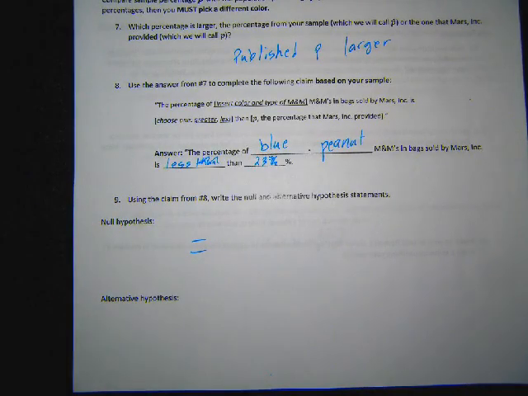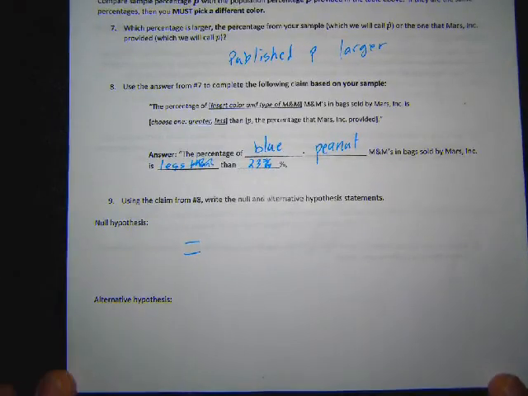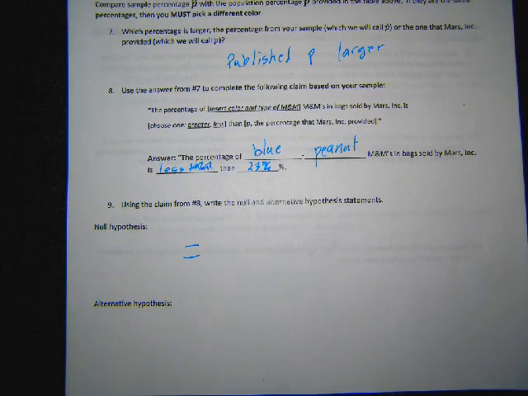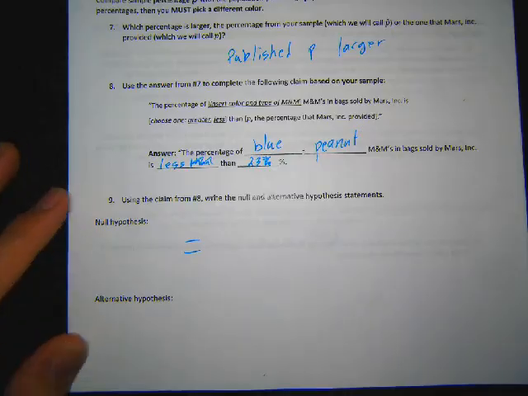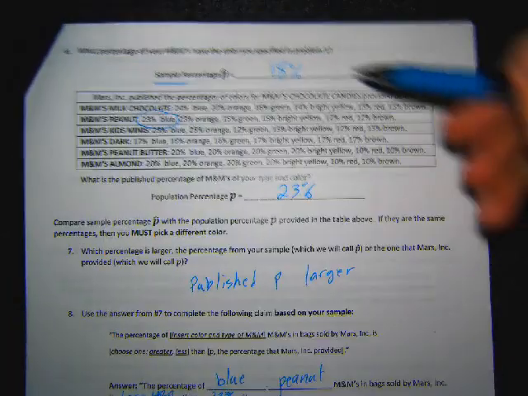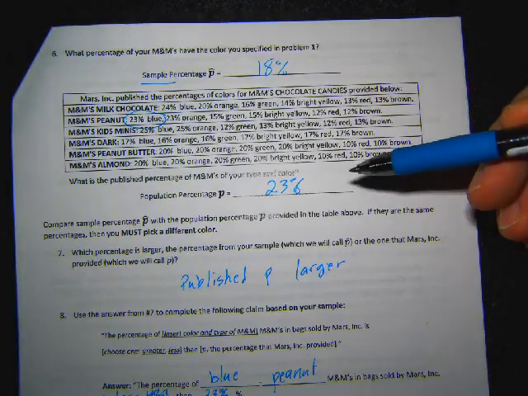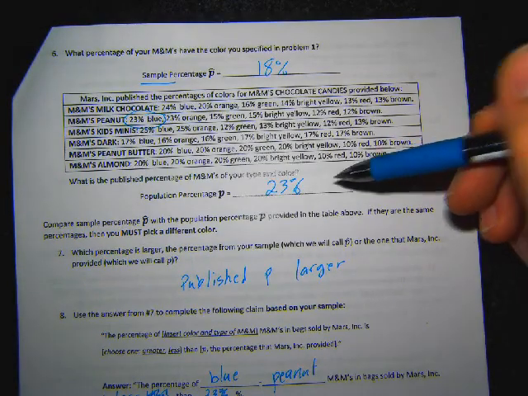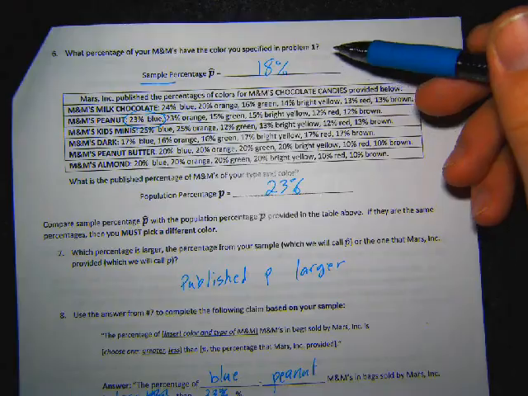Yours will be whatever percent you have from the publisher, and it depends on your color. But you make a claim about the percentage of all blue M&Ms. Your null hypothesis is going to be about all the blue M&Ms, and it's going to say it's equal to the claim value. The alternative is going to be less than or greater than, depending on what happens for you. My value was less than they said, so my alternative is going to be less than. But if yours is bigger, it'll be greater than. So it depends on what you have here.